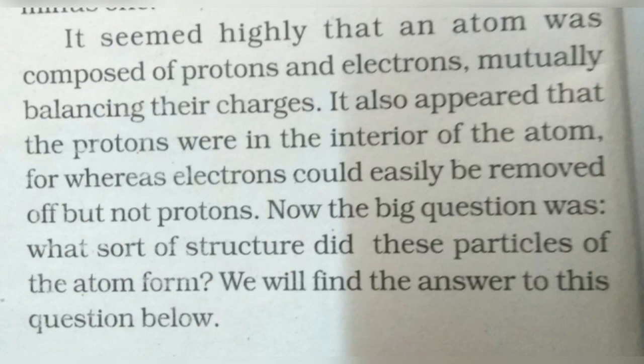Now the question arises: you have electrons and protons, so how are they located and what is the structure of the atom? We will start the structure of the atom from our next video. We are going to learn the structure of the atom given by different scientists, and we will come to the final structure also.